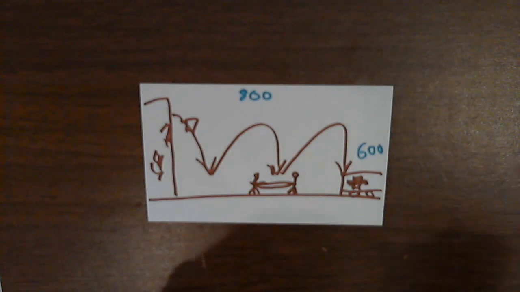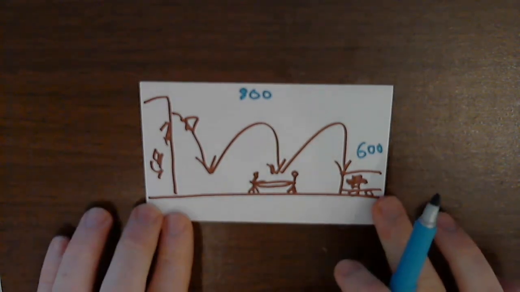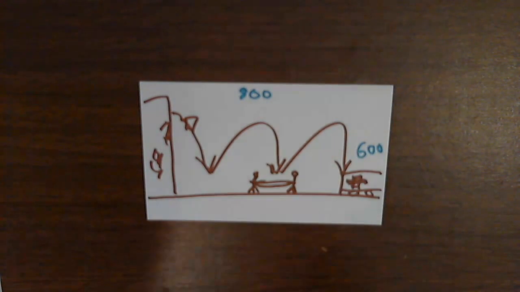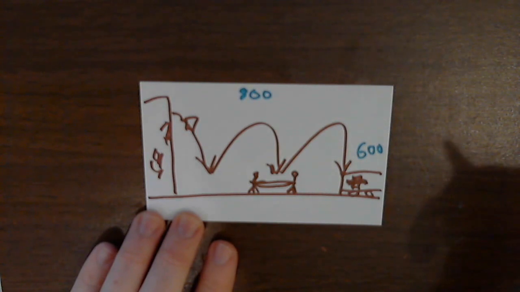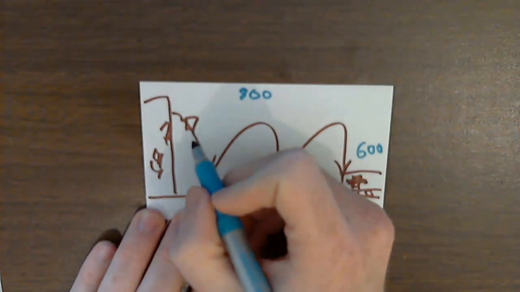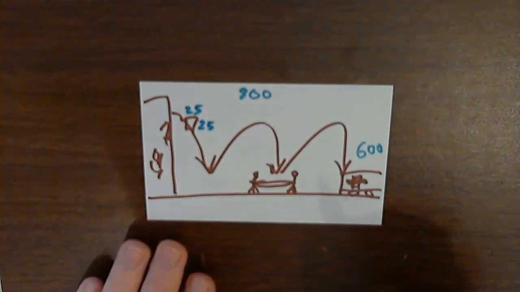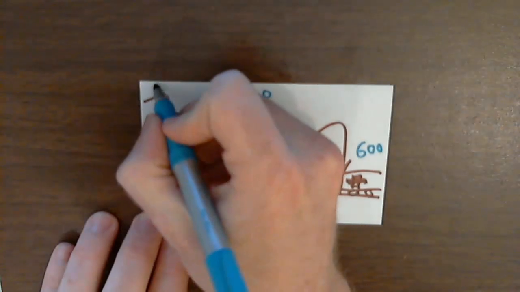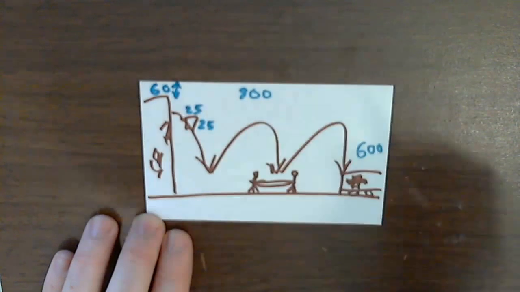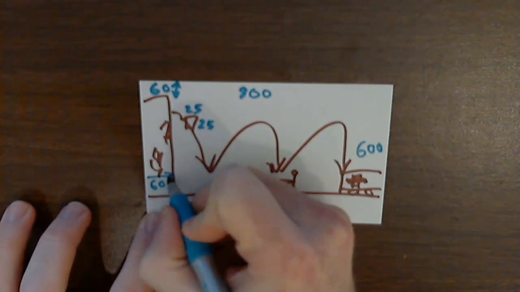So that's the wireframe of our game, and I'm going to go ahead and estimate some sizes, because we're going to want some numbers to lay things out on our screen. Let's start making some estimates. We've got our baby here. Let's say he's 25 pixels by 25 pixels. And then we've got our building. Let's say that's 60 pixels from the top of the screen. And then how wide? Let's say it's 60 pixels wide.